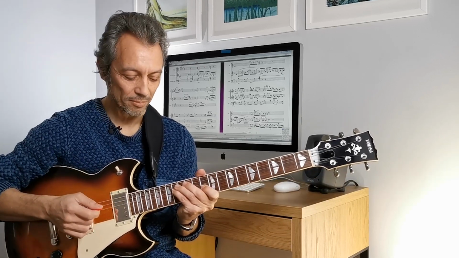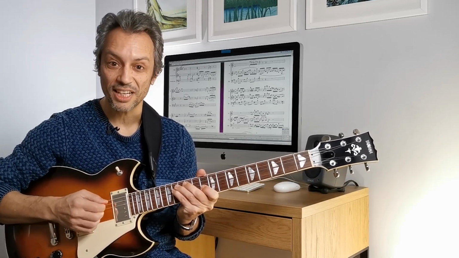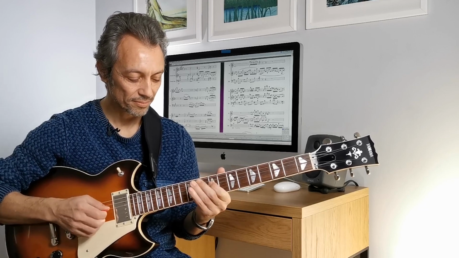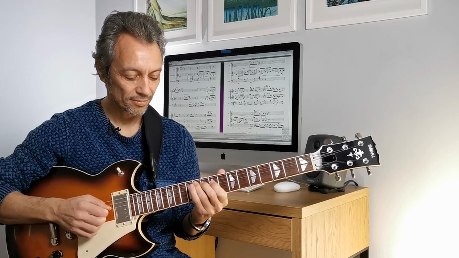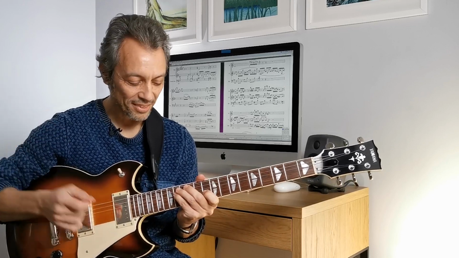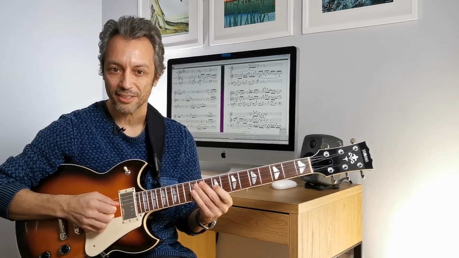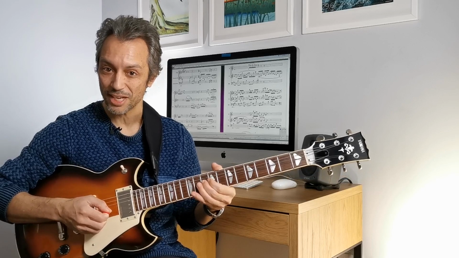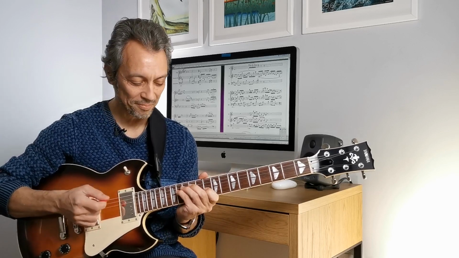Now that little dyad that he plays is quite revealing in a sense. To think of it as a D flat minor, you've got the minor third and the major third at the same time.